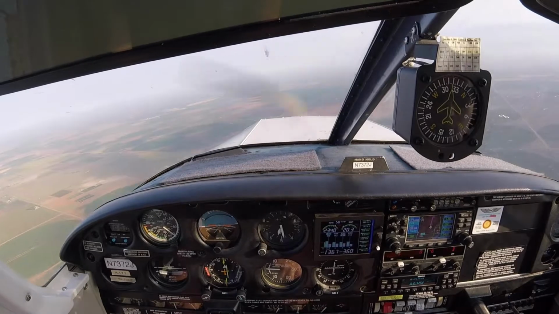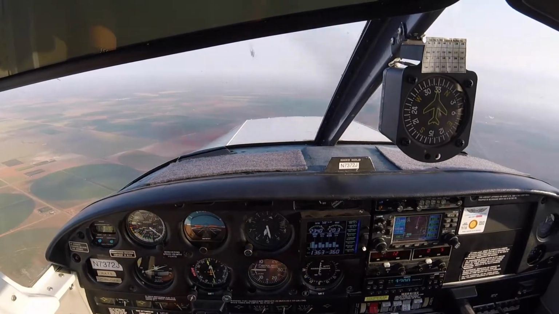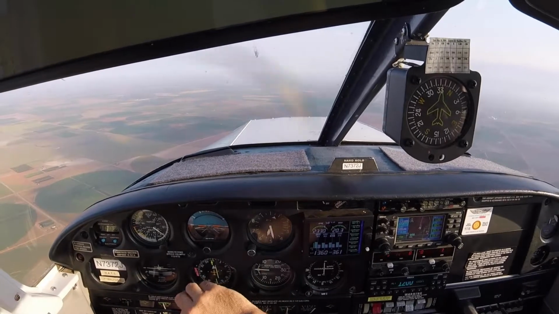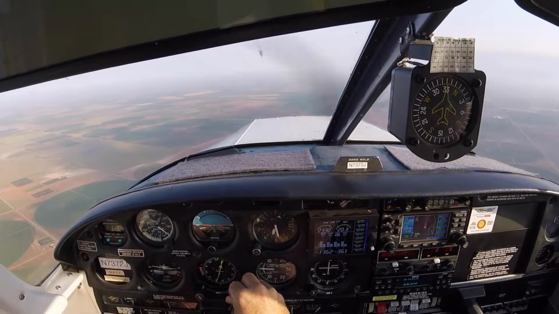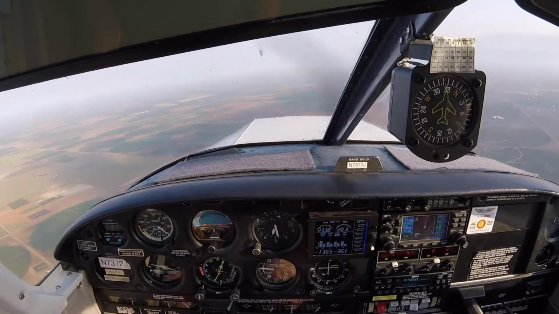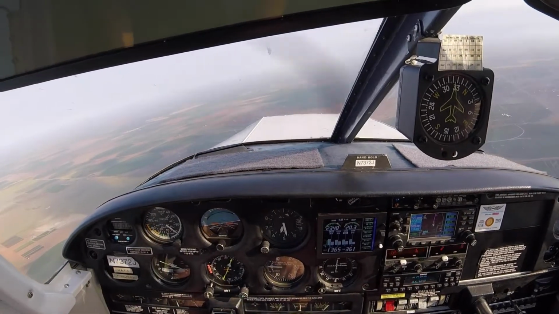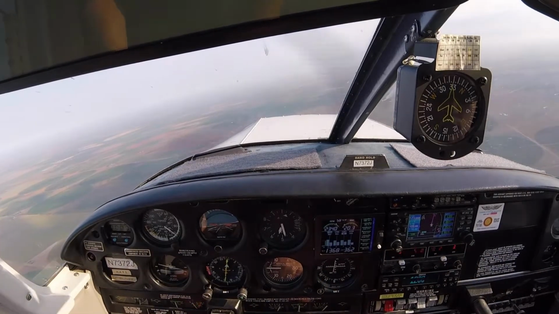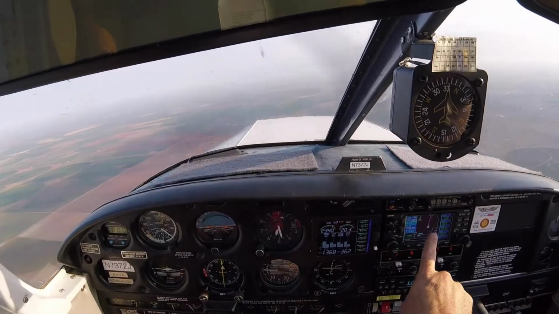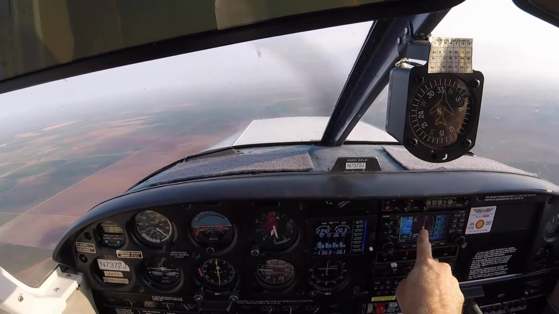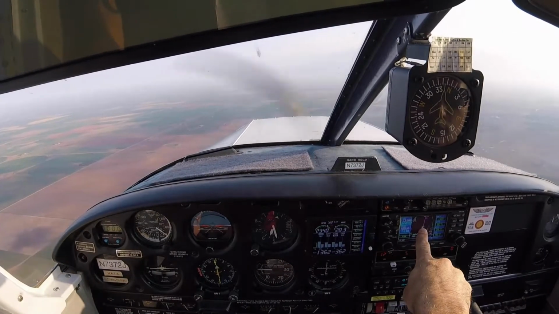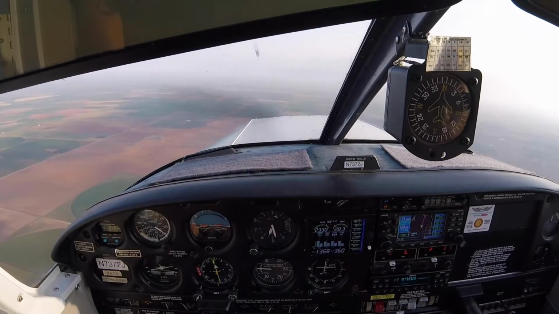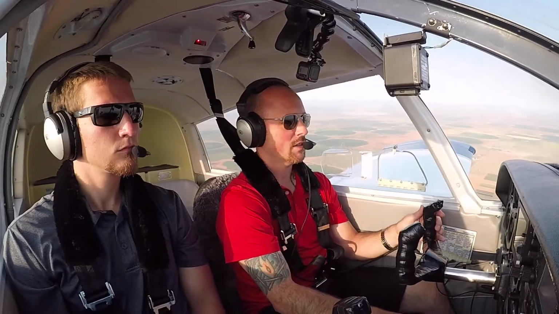So now that I've turned to this heading, there we go. Had to sync up the heading indicator to the compass real quick. I'll keep that turn coming around. There's a couple reasons I noticed that. Number one, we weren't lined up with the redundancy of what we had in the GPS. And I'm also seeing this heading on this OBS receiver right here, this VOR. The needle is centered.